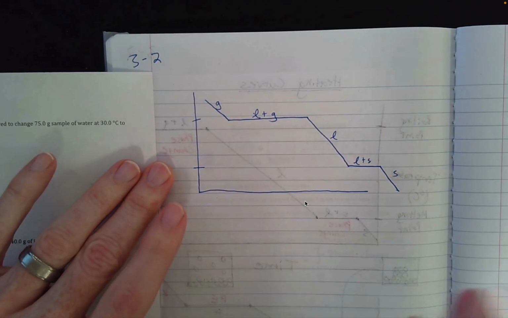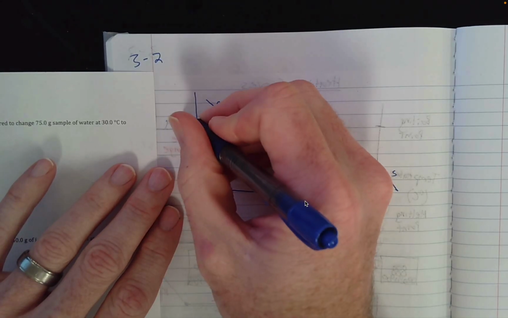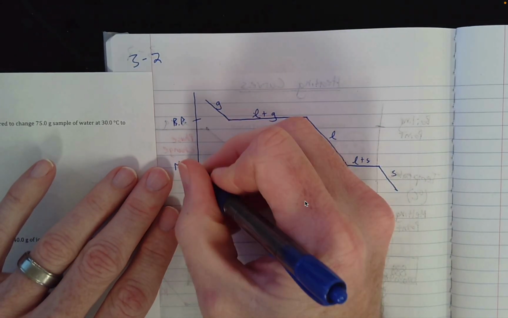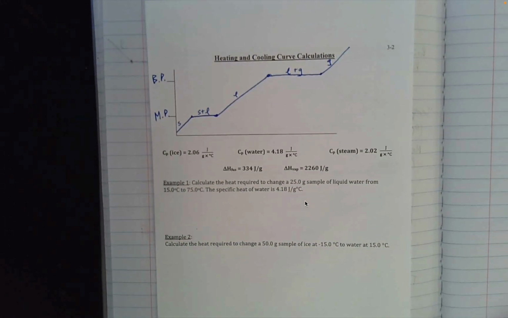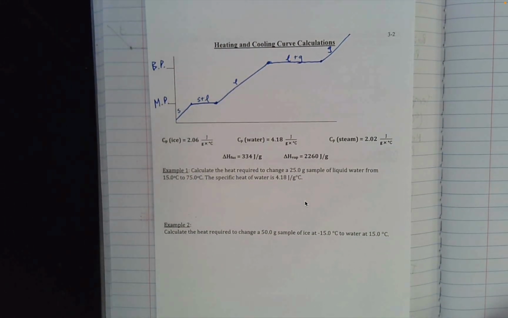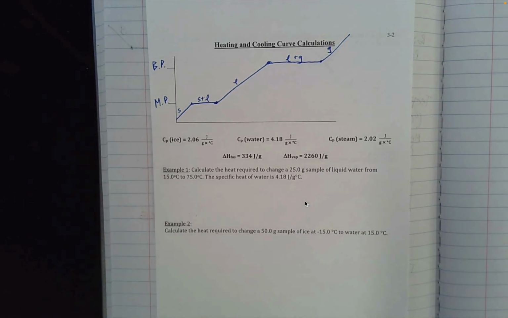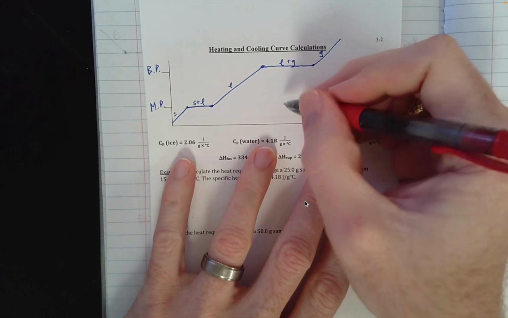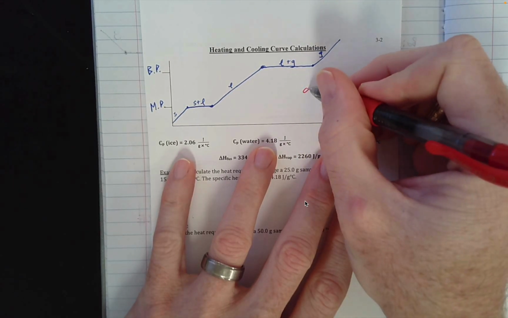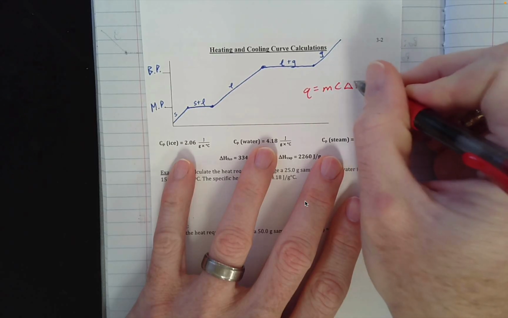But we're just going to work on the calculations today. Again, this would be your boiling point, and this one would be your melting point. Okay, there you go. There's your whole review. There's more to it than that, which you learned in the last video, but now we're going to look at the calculations. So, we remember that lovely favorite equation, Q equals mcΔT, correct?